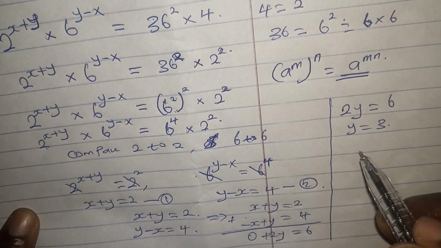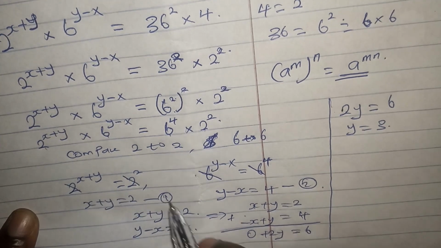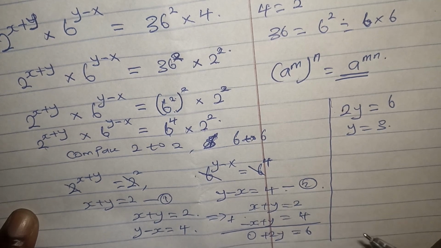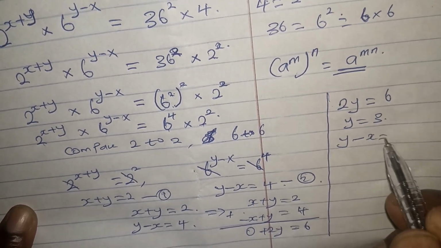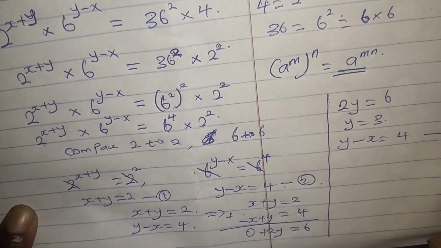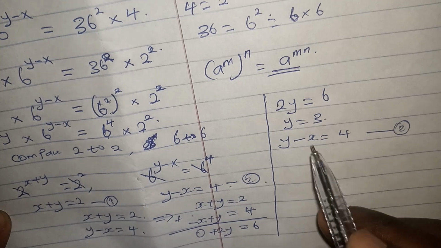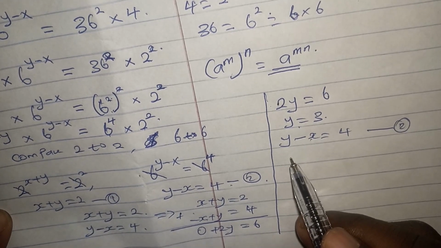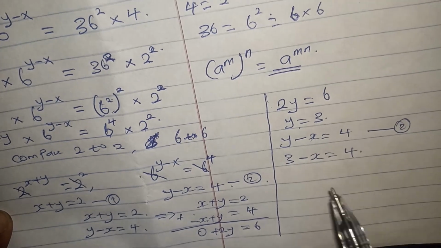So we've got the value of y. What is the value for x? We can pick any of the equations, either equation 1 or equation 2. It's going to work for us. So let's pick equation 2: y minus x equals 4. Now let's substitute the value of y into this equation to get the value for x. So we say 3 minus x equals 4.